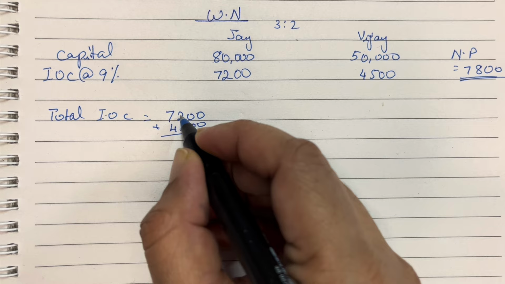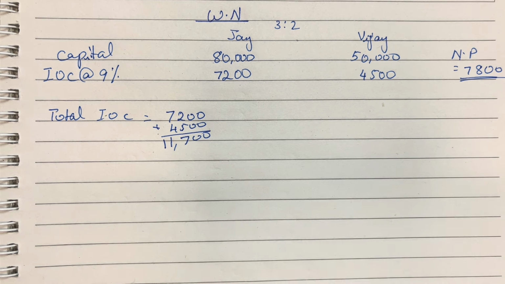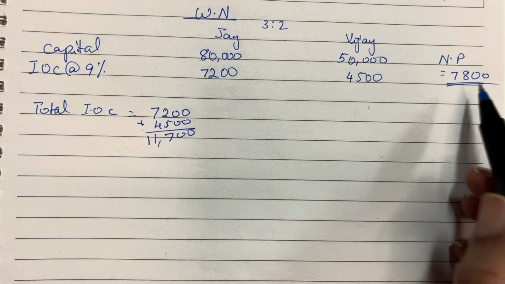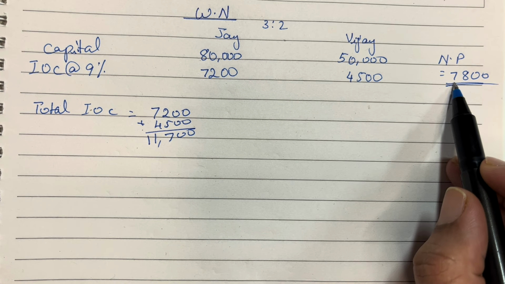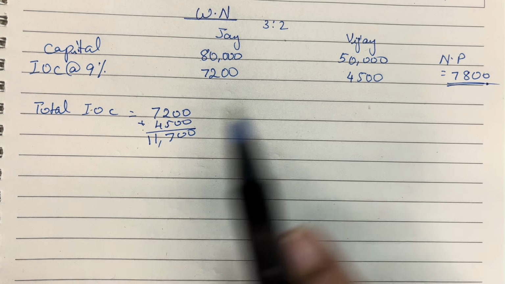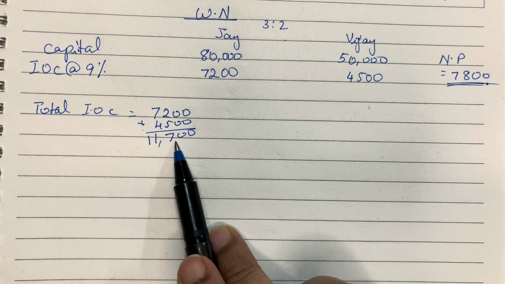It comes up to 11,700. Now in this sum, our firm has made a net profit of only 7,800 rupees, whereas the firm has to pay the partners 11,700 as interest on capital.